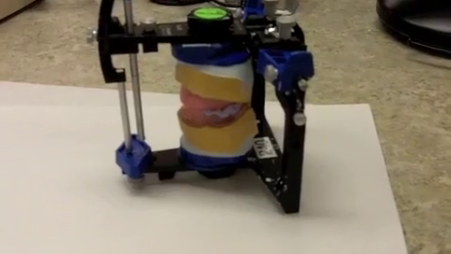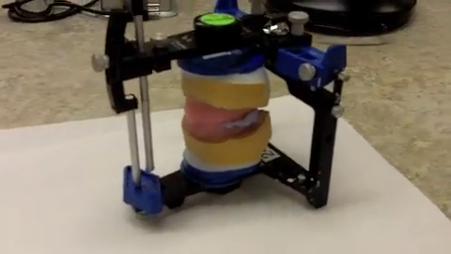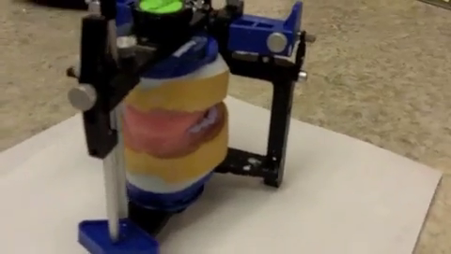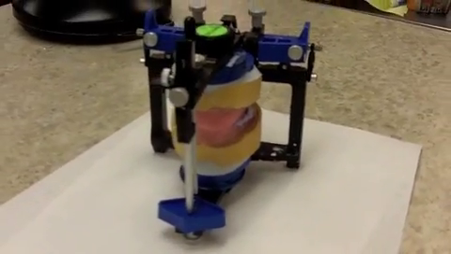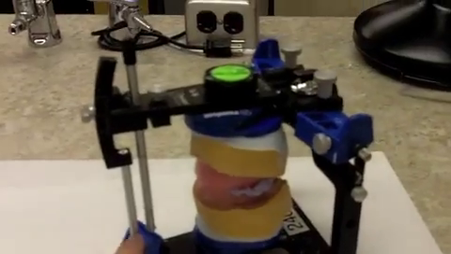So here we have everything mounted, everything's in the articulator, we have our pin set at 0. We are now ready to set some teeth on our simulated patient, which is what we're going to be starting to do next week when we talk about anterior teeth.